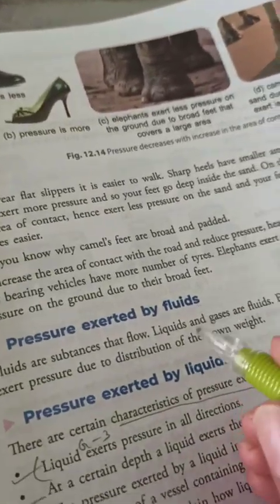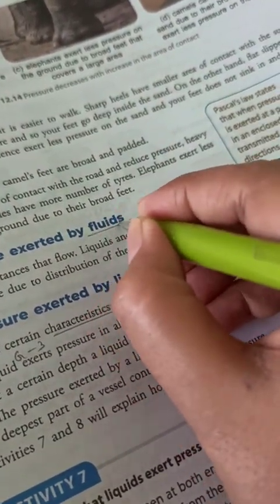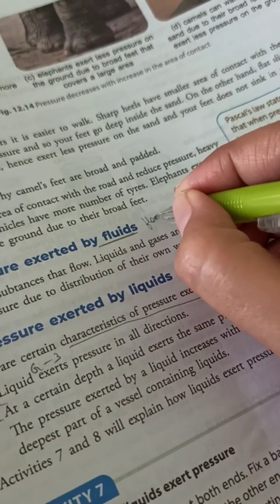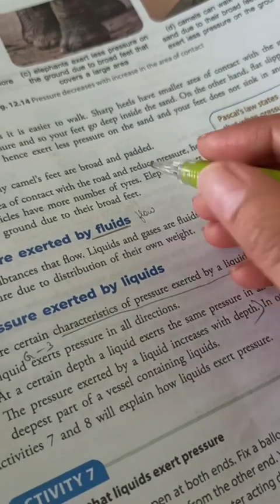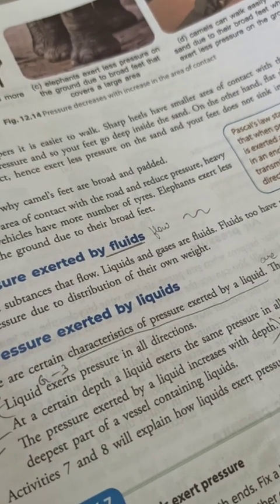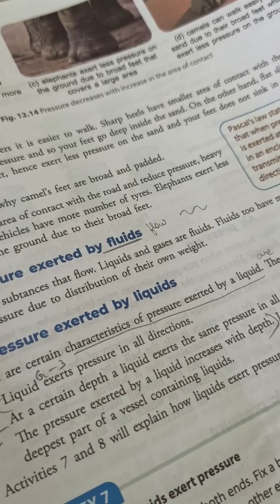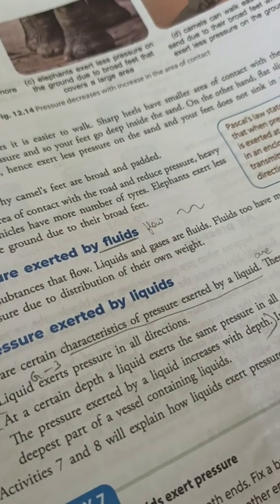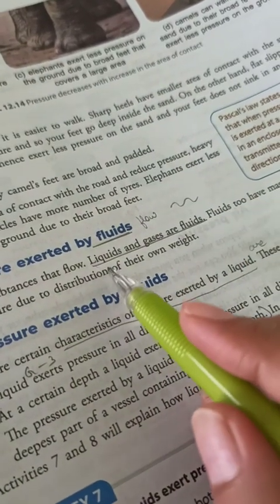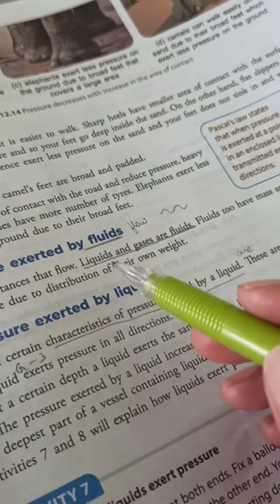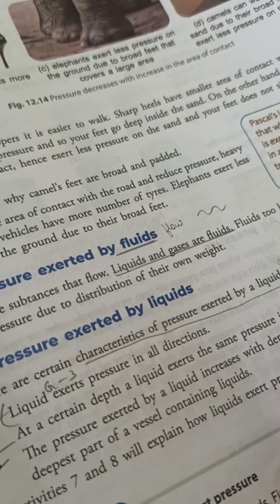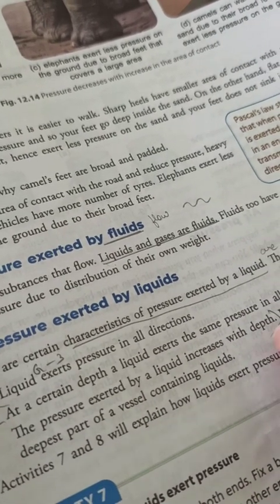So now we'll discuss fluids. Now if we say what are fluids, fluids is anything which can flow. Anything which has the ability to flow is called a fluid. There are two examples of fluids, which are liquids and gases. We all know liquids and gases both flow. You can see an example of water, oil, and in gases we all know that air is a gas and it has the ability to flow.